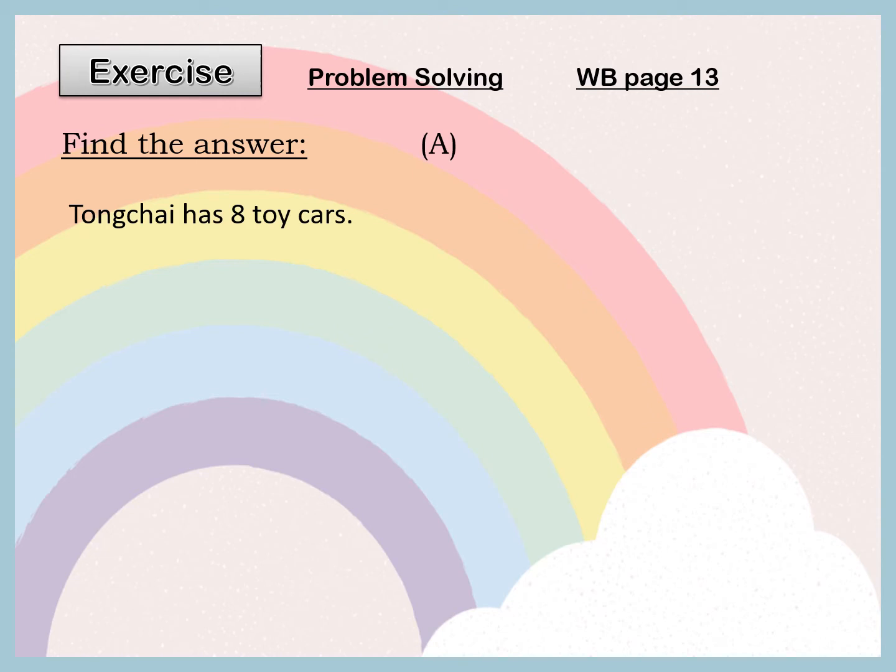Tong Chai is the name of a boy. So, his name is Tong Chai. Tong Chai has 8 toy cars. How many toy cars does Tong Chai have? 8. Very good. Remember, Tong Chai has 8 toy cars.